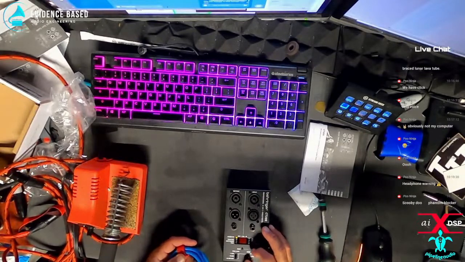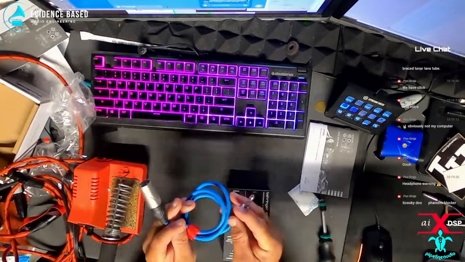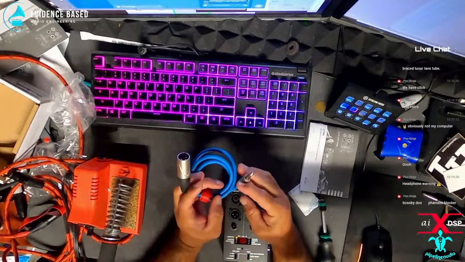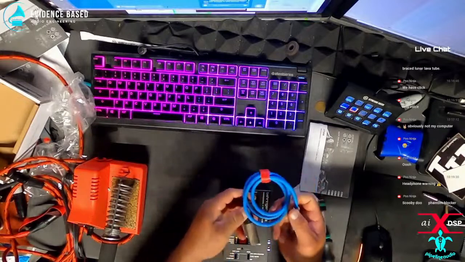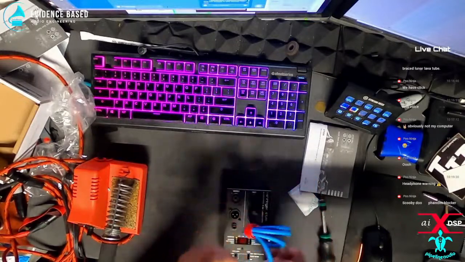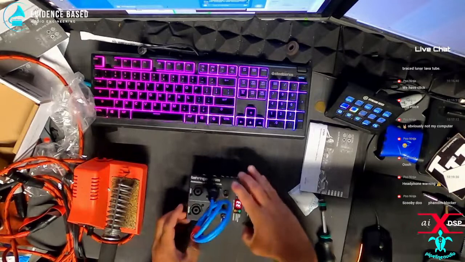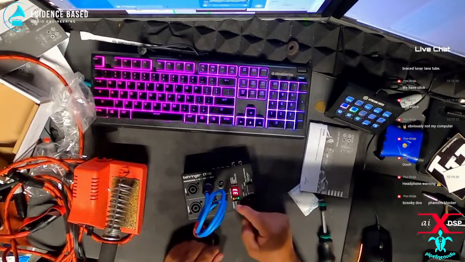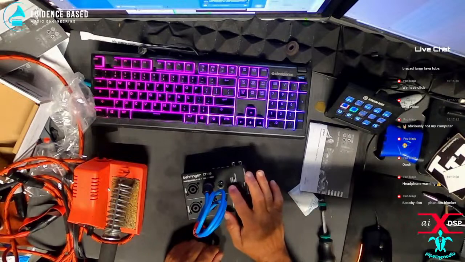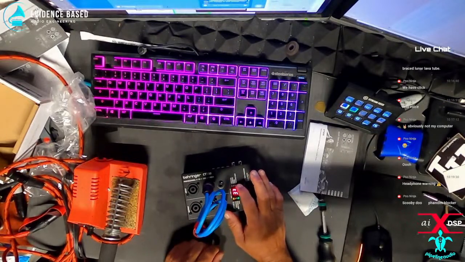Let me go back to the cable tester. This is a balanced XLR to balanced 1/4-inch, so tip ring sleeve to XLR. And if I test this one, 3 pins, and it passes. And I did the shorts.